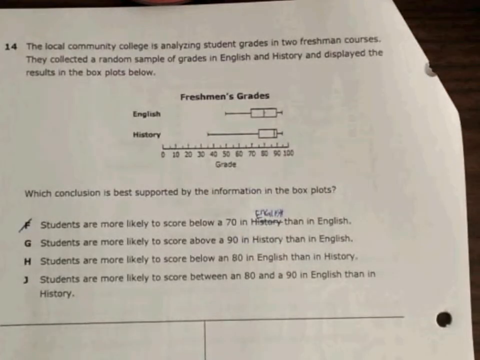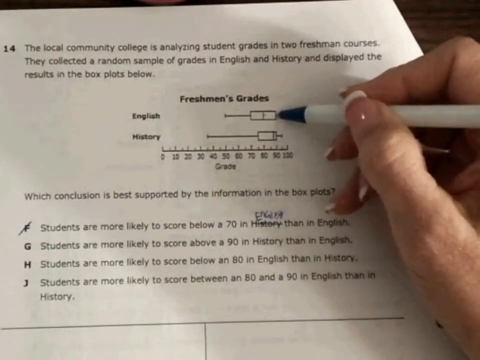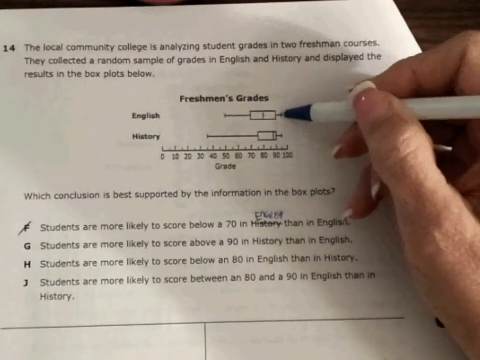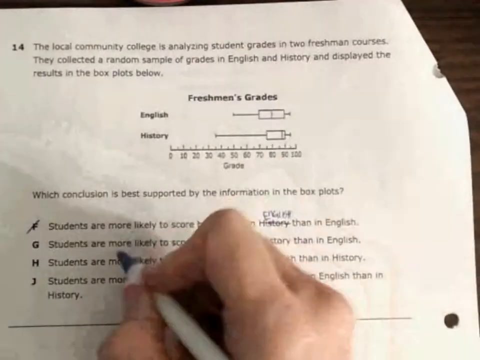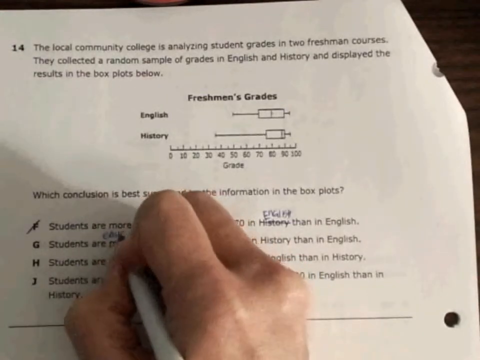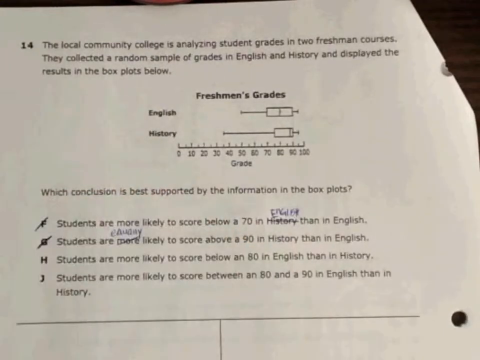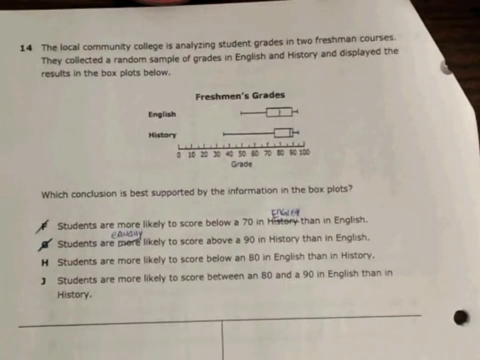H, students are more likely to score below an 80 in English than in history. Well, let's find our 80. In history, the 80 falls in this third quartile. It's in the box, but it's to the left of the median. And in English, 80 is actually the median. So 50% of students scored below an 80 in English, and in history it looks like less than 50%, like here. So that's less than 50. So that looks like it's true.